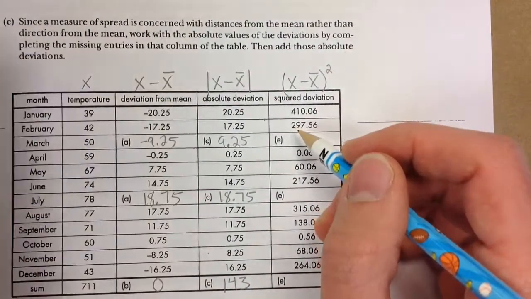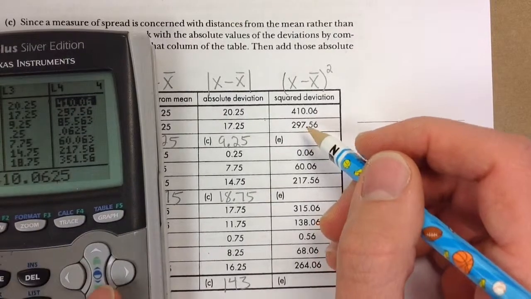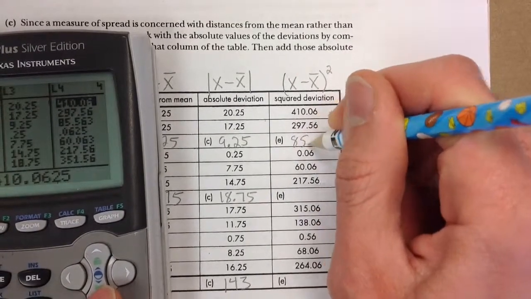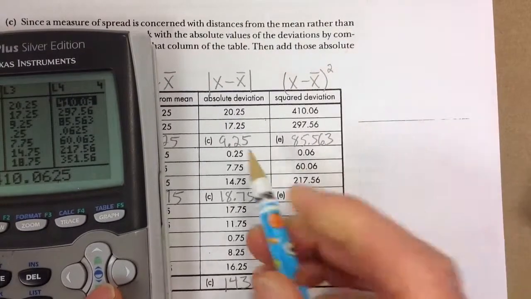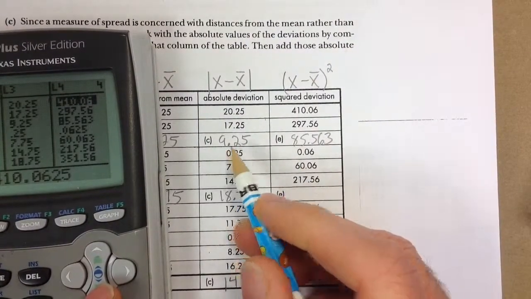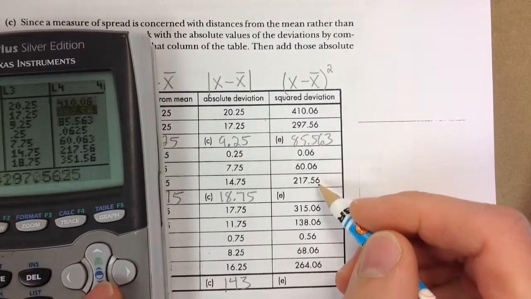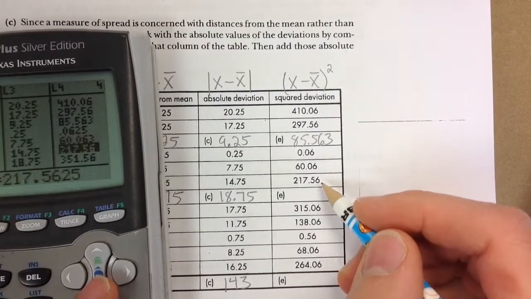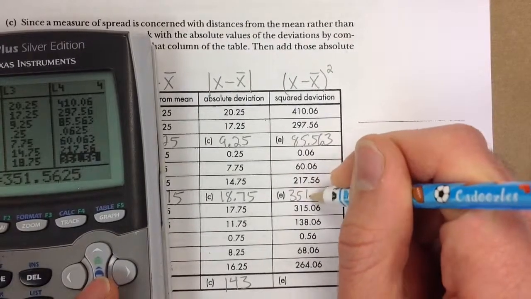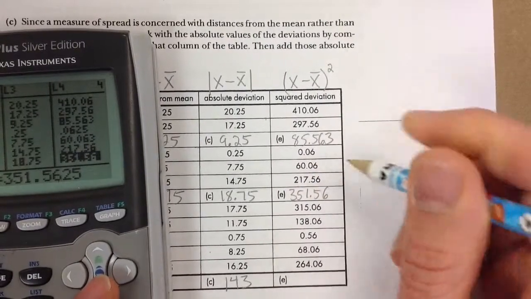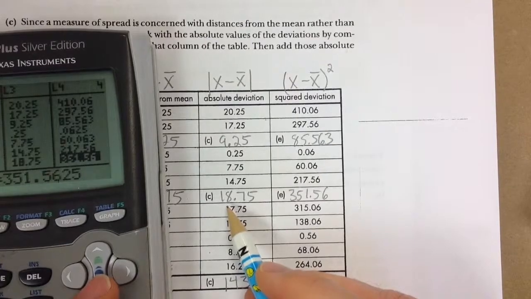So for March, it would be 85.56 about. That's the square of 9.25. And then for July, the square deviation is 351.56. That is the square of 18.75.